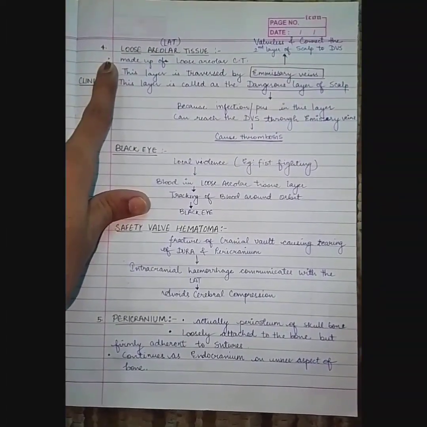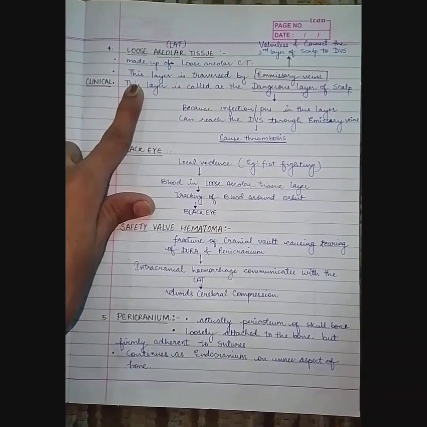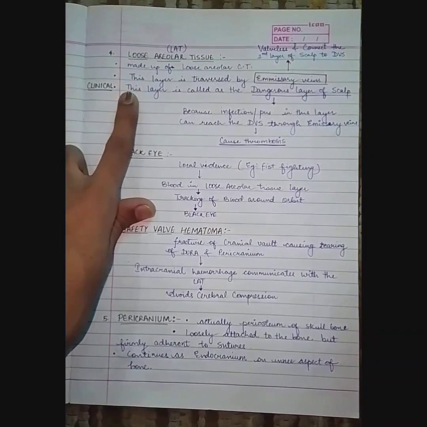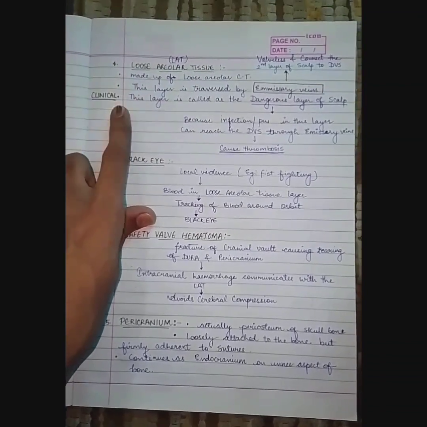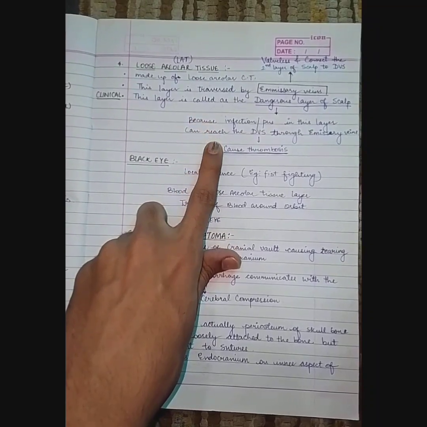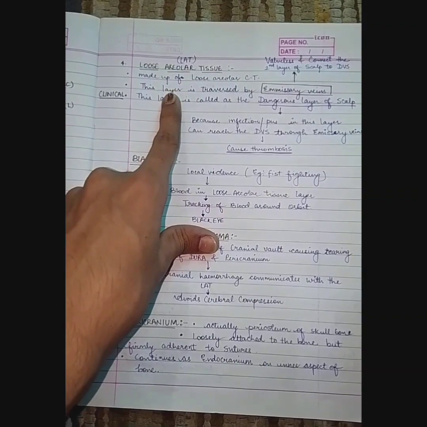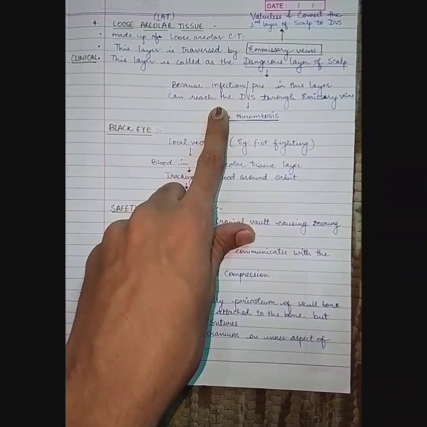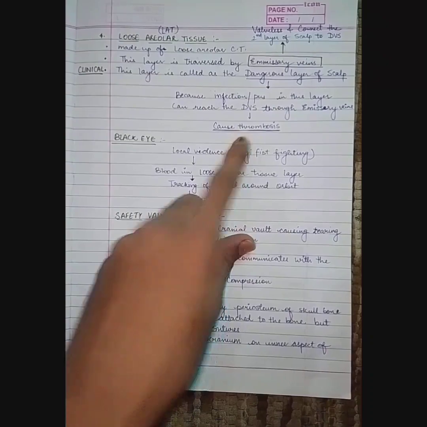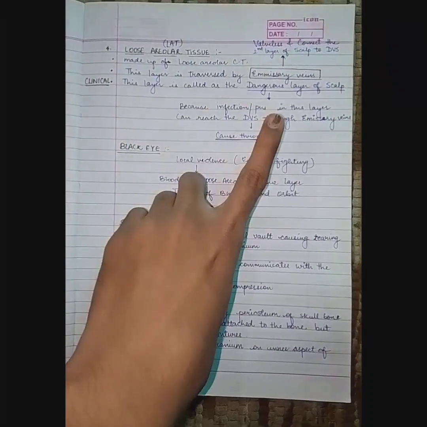Fourth layer is the loose areolar tissue, which is made up of loose areolar connective tissue only. This layer is traversed by a large number of emissary veins, and this layer is called the dangerous layer of scalp. Why? Because infection or any pus present in this loose areolar tissue layer can reach the dural venous sinus, and through this dural venous sinus it can cause thrombosis. That is why this is called the dangerous layer of scalp.